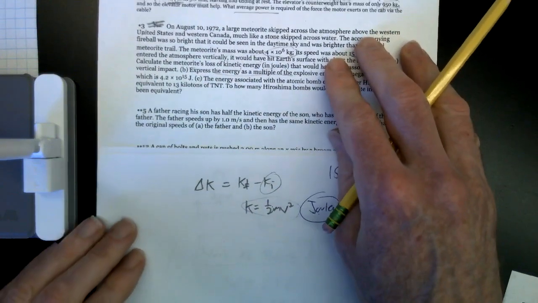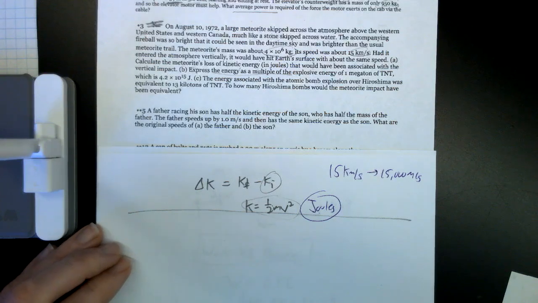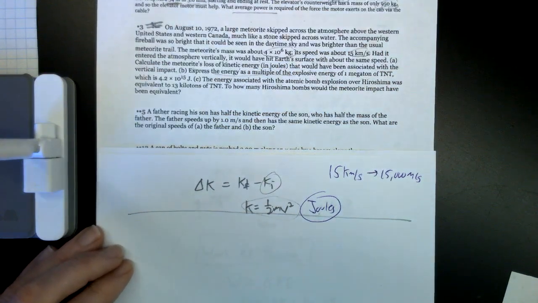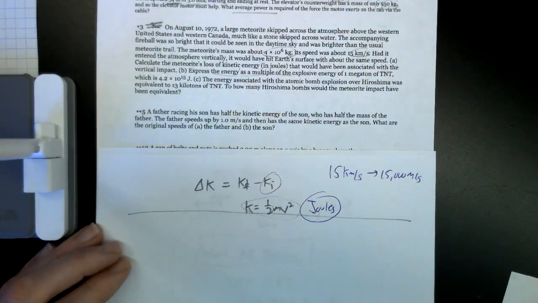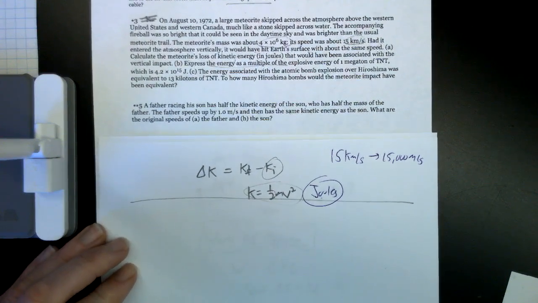Okay, the next one: a father racing his son has half the kinetic energy of the son, who has half the mass of the father. The father speeds up by 1 meter per second and has the same kinetic energy as the son. What are the original speeds of the father and the son? So this is kind of a fun problem. I don't want to tell you too much how to do it, but what I'll say is just set up some variables.